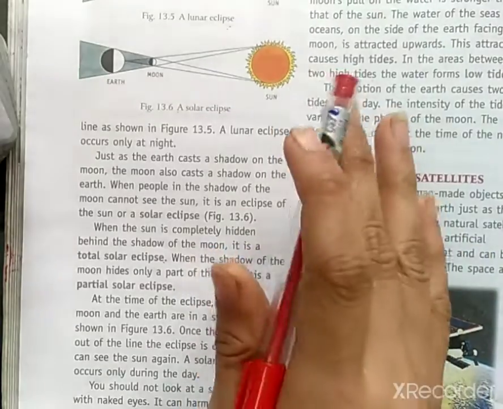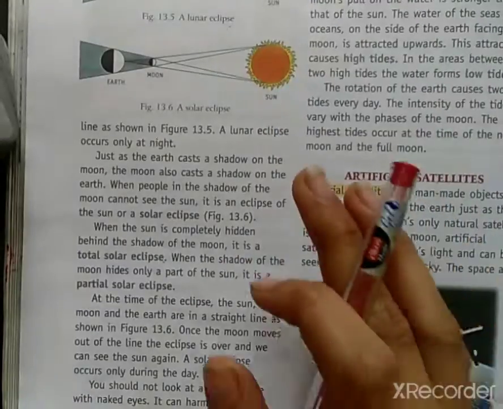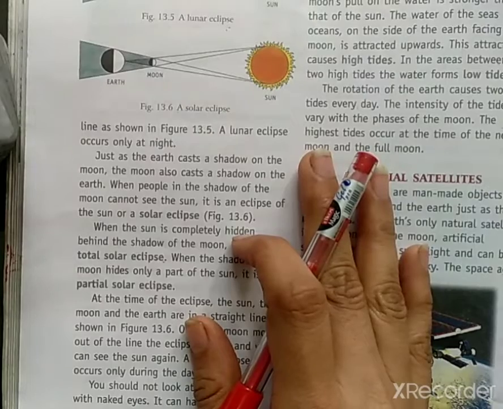So I hope you have understood the topic solar eclipse and the lunar eclipse thoroughly.